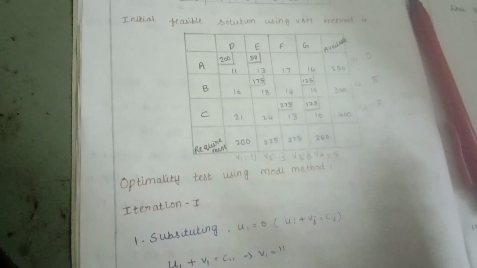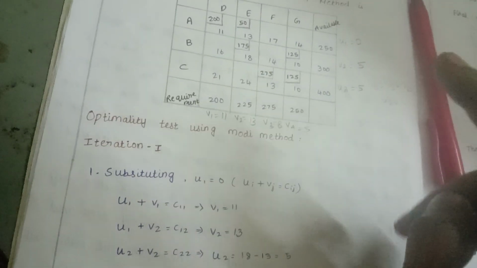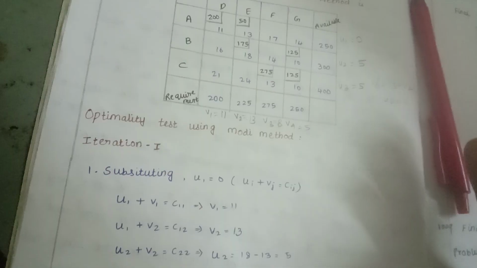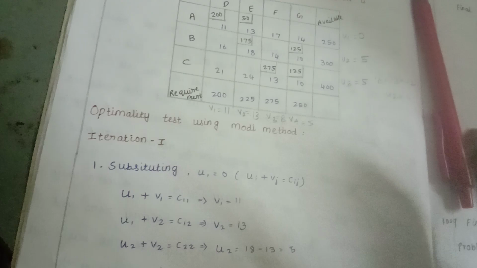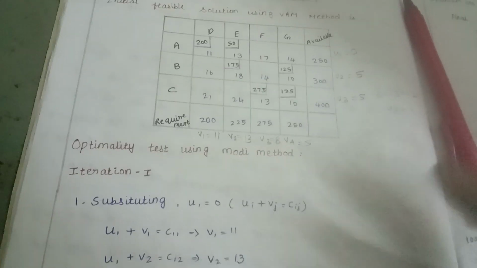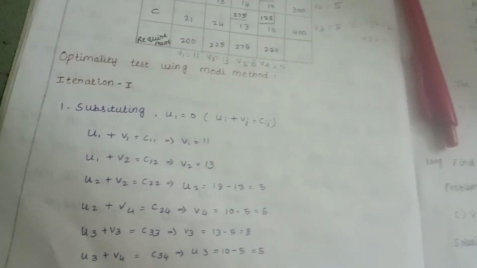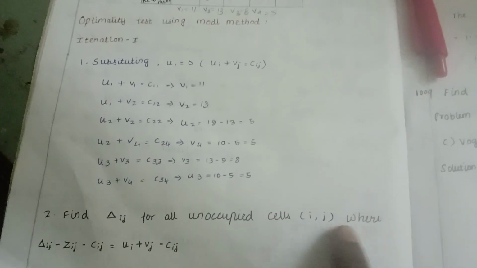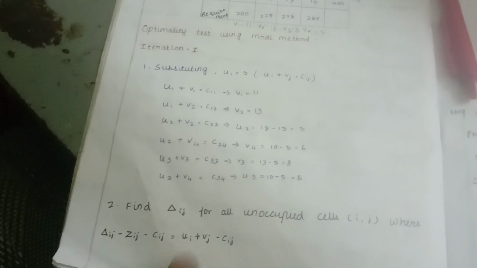So what I'm trying to say is we can easily find the solutions using the Modi method based on the occupied cells. For those occupied cells we have to find the initial solution by the least cost method, northwest corner method, or Vogel's approximation method. The best method according to this is Vogel's approximation method. It will give the precise answer according to our solution requirements. So I find all the terms. Then what I have to find are the unoccupied cells. So find delta ij for the unoccupied cells, where delta ij equals zij minus cij, which equals ui plus vj minus cij. Don't be afraid.